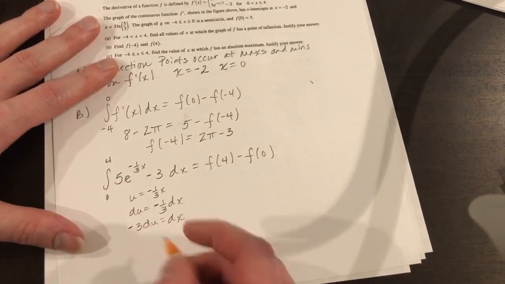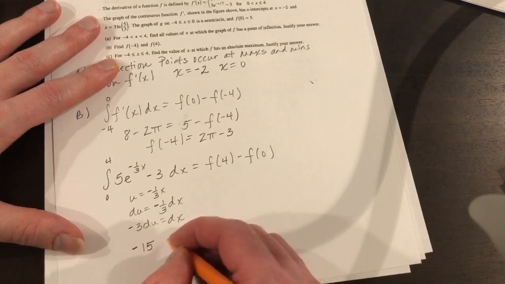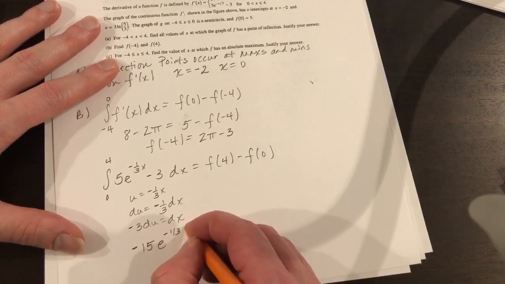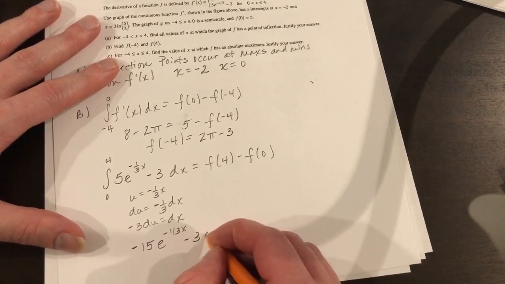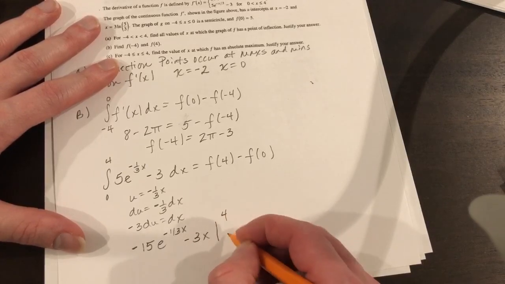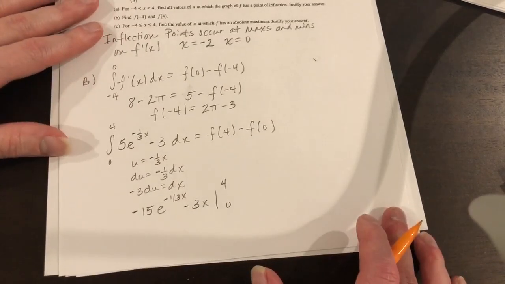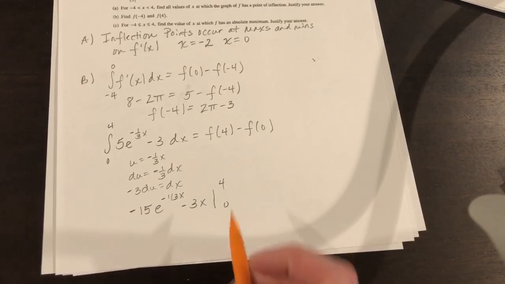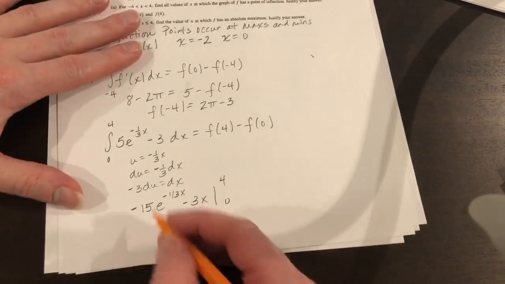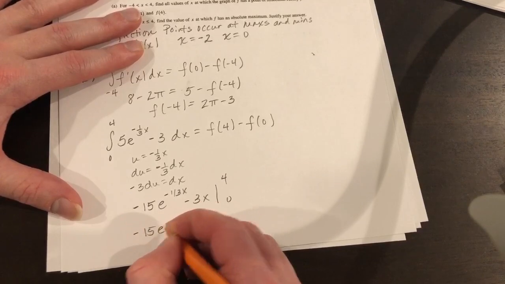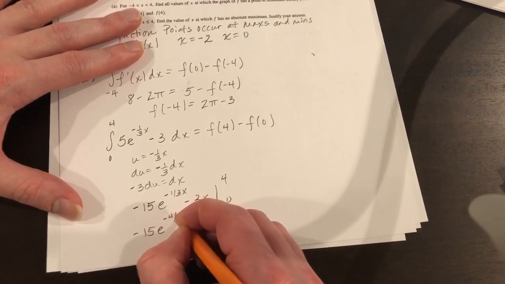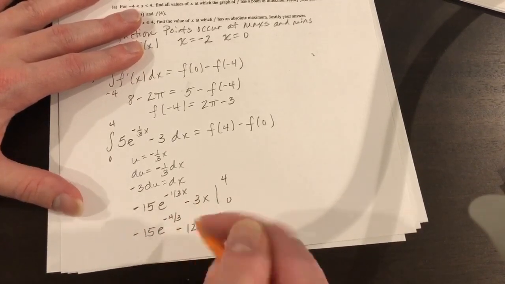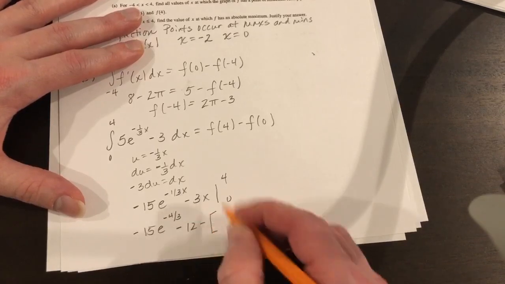So when I integrate this, I get -15e to the -1/3 x minus 3x. Okay, and I'm going to plug in my 4 and my 0. e to the 0 is going to be 1.